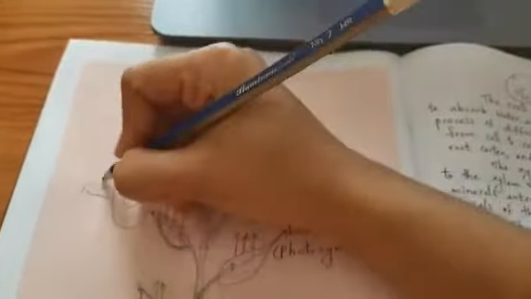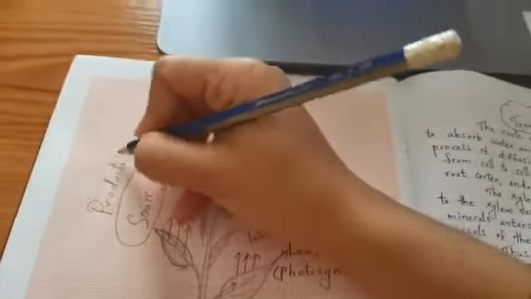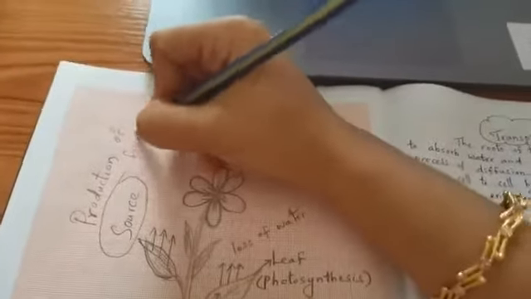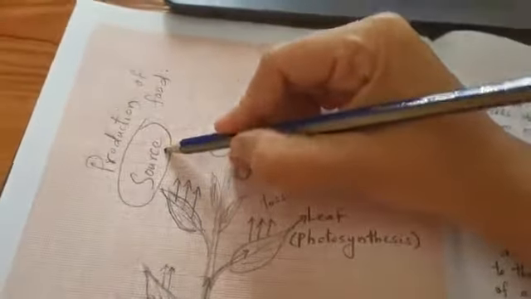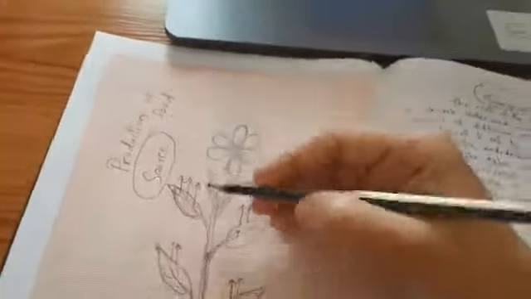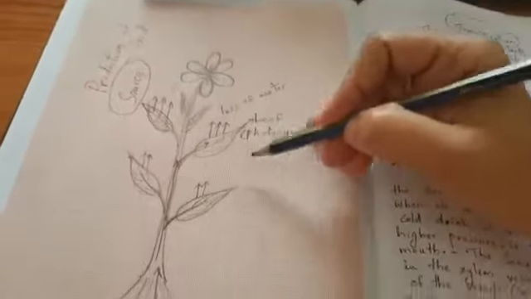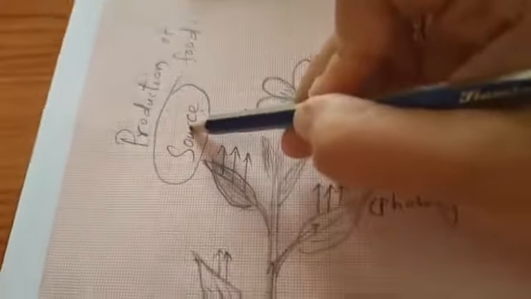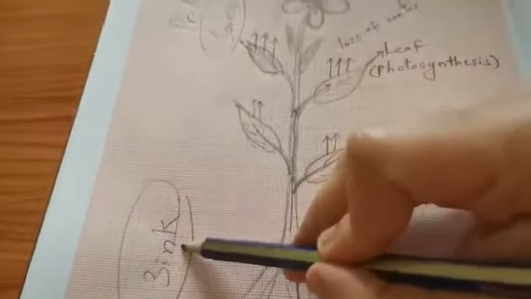Source means production of food happening there. And where they are storing and utilizing, that is called the sink. What is the name? Sink.